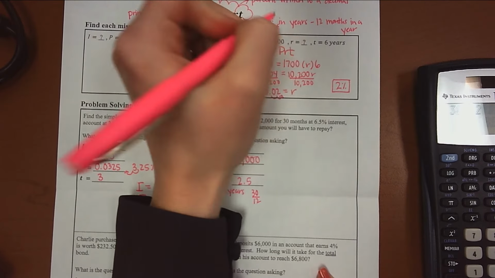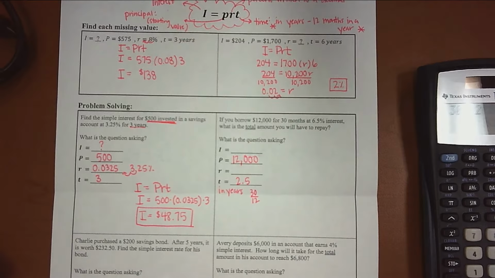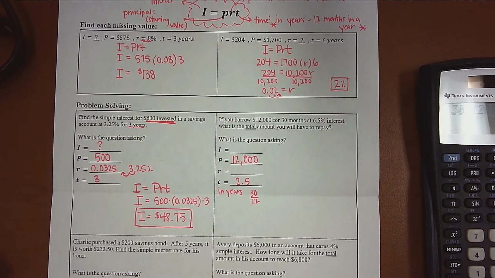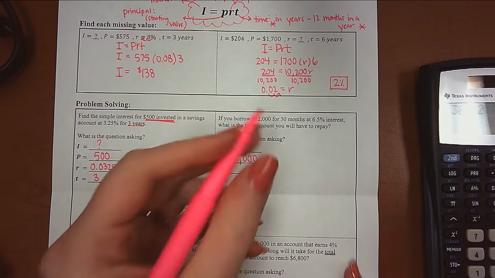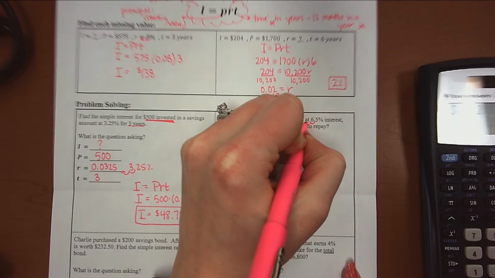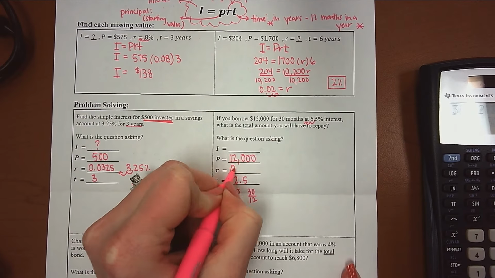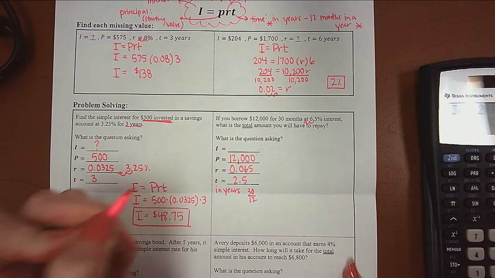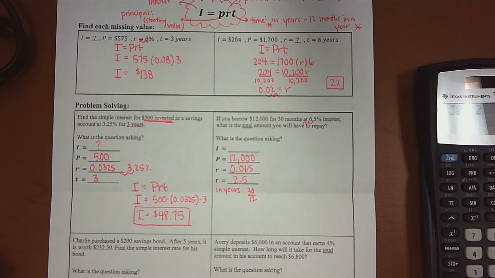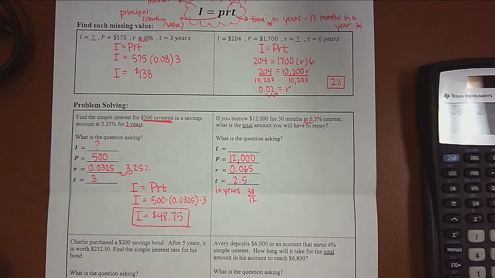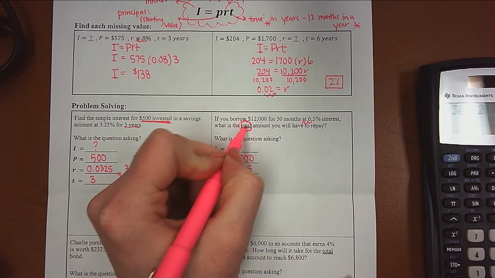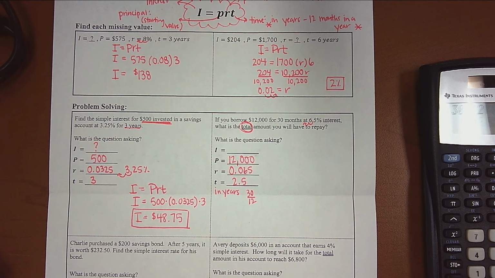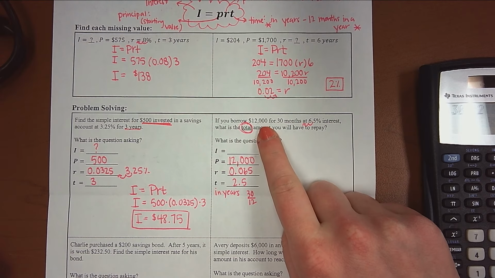So you might want to come back and put a little star next to it so that you don't forget. For this formula, time must always be in years. And then 6.5%. Remember, we're going to move the decimal 2 places to the left to get our rate as a decimal. So 65 thousandths is my rate, my interest rate. What is the total amount you will have to repay? Now we're talking about the total amount we have to repay. So remember that you not only have to pay back the money in interest, but you also have to pay back what you borrowed, which is $12,000.